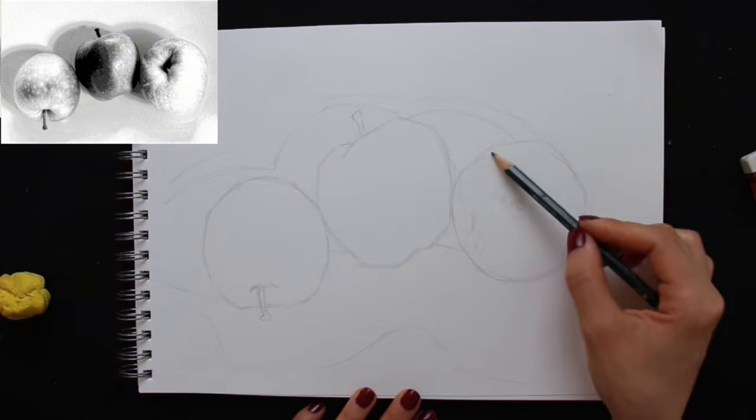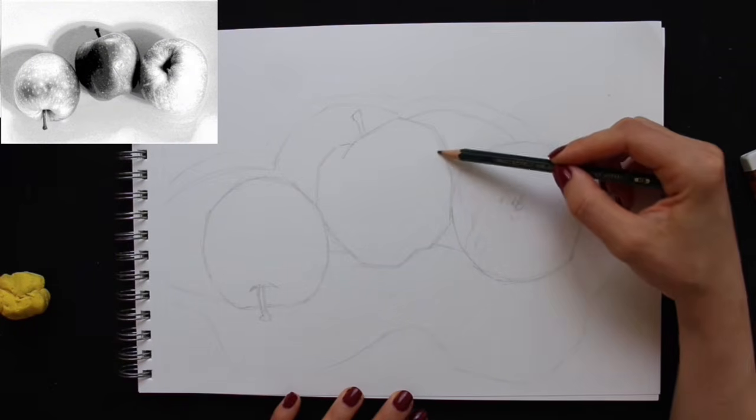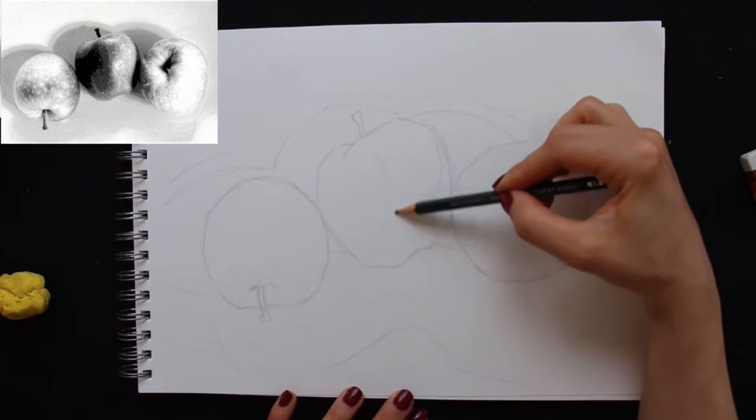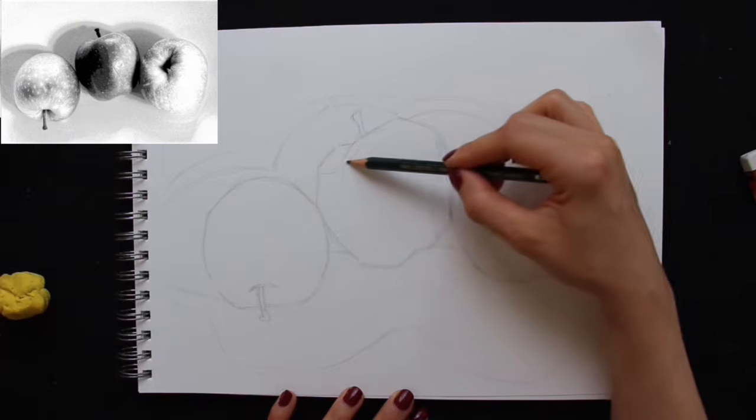Once my shadow shapes are in, I start by mapping out the main or most important value changes that I'm able to see in the objects themselves.